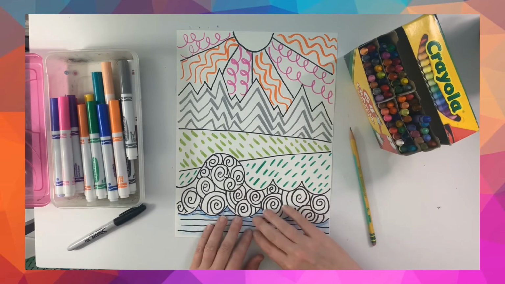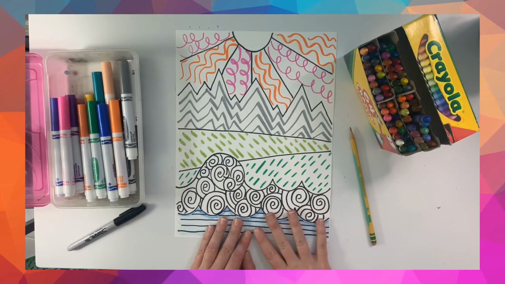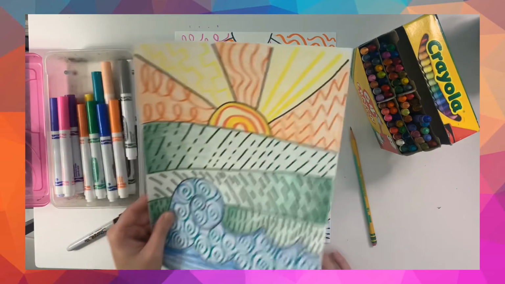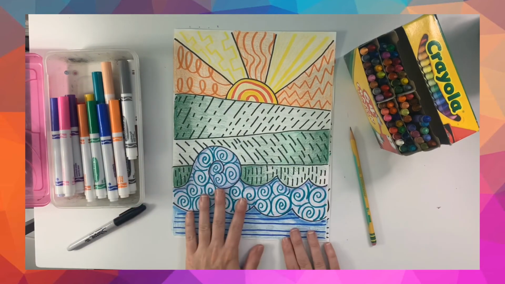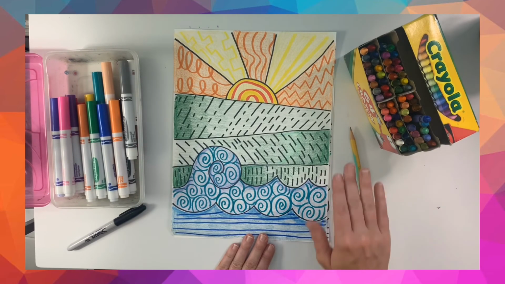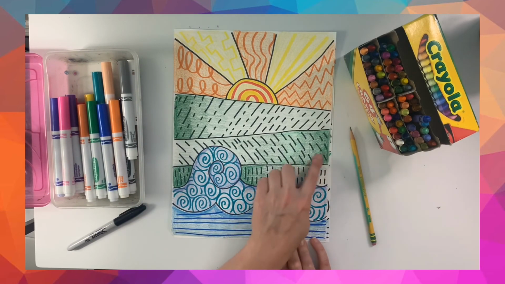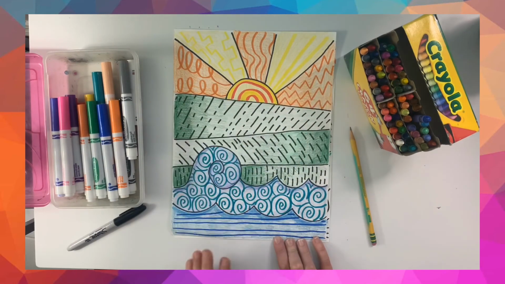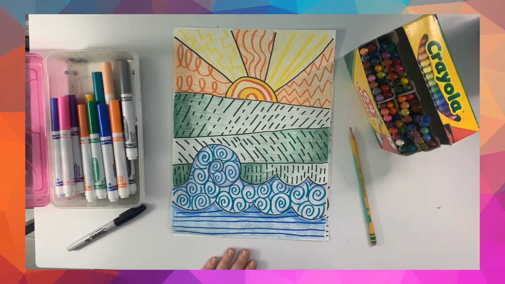I am not going to go through and color this entire piece for you because that would take quite a while. So here's the piece that we did in class earlier, and I went ahead and colored the entire thing. So I made sure to kind of do some blending with my green here. I did a pattern with the sun. I really like how this turned out with all the different colors and all the lines layered going up the page.